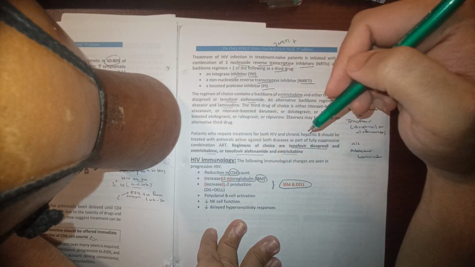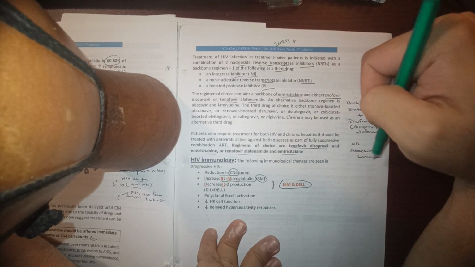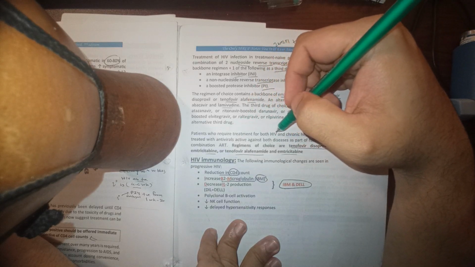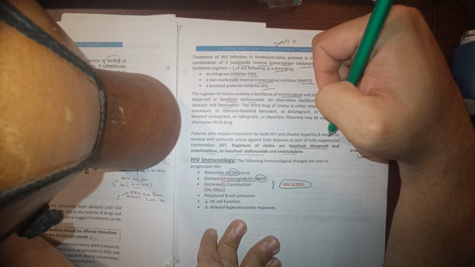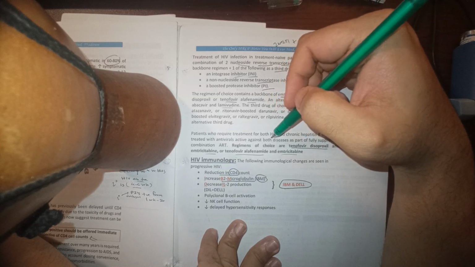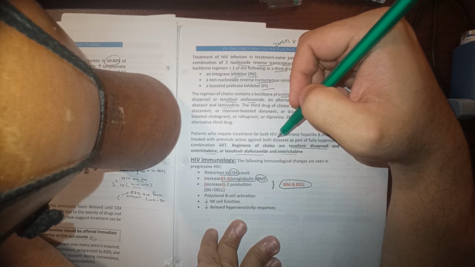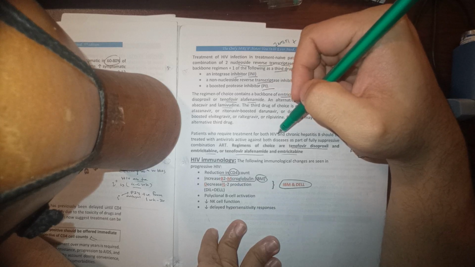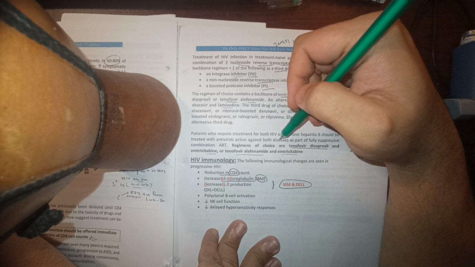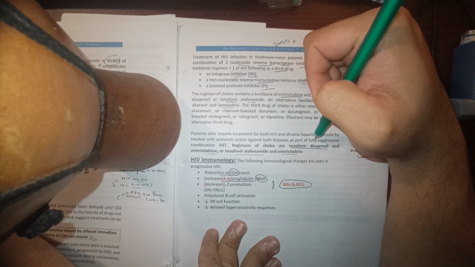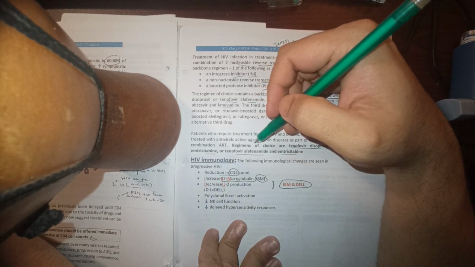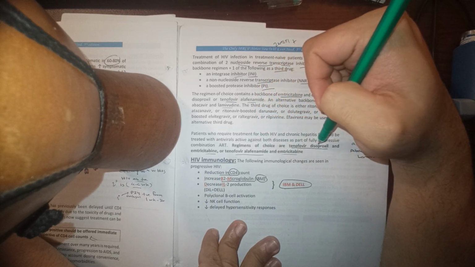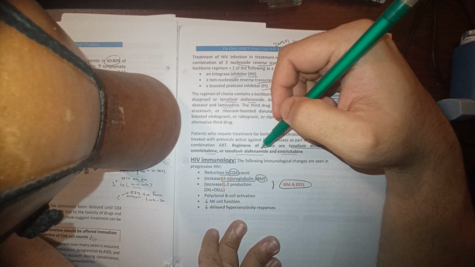Patients who require an alternative can take abacavir and lamivudine. Patients who require treatment for both HIV and chronic hepatitis B should be treated with antiviral agents active against both as part of fully suppressive combination ART. Regimens of choice are tenofovir disoproxil and emtricitabine.